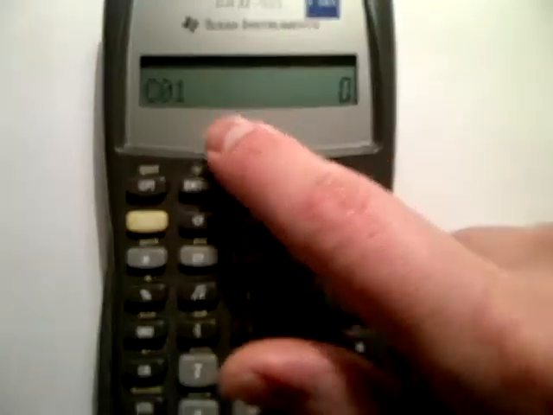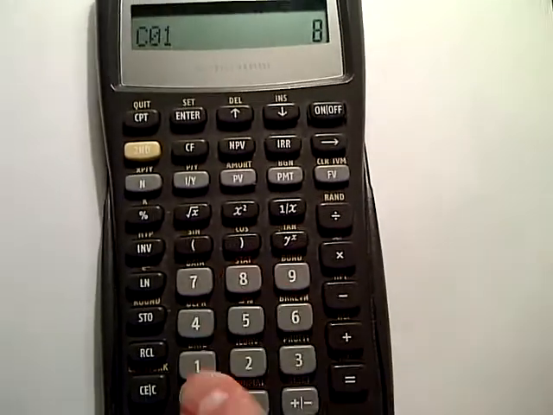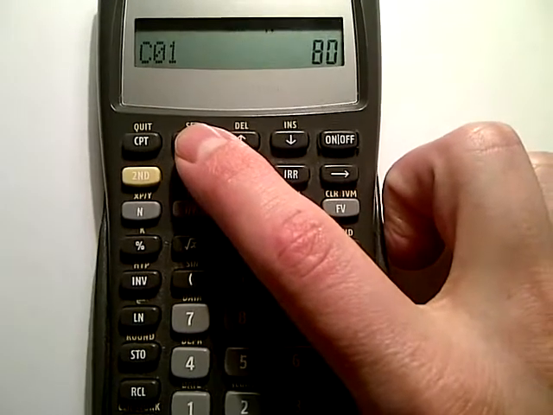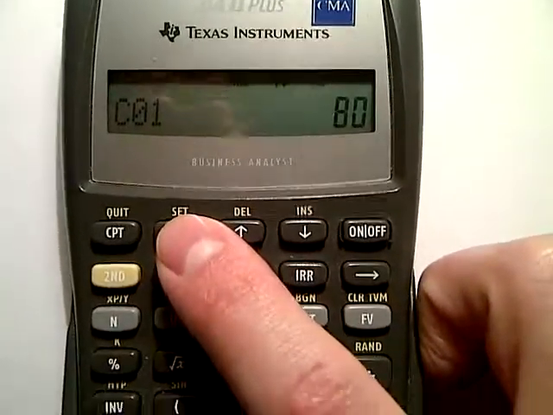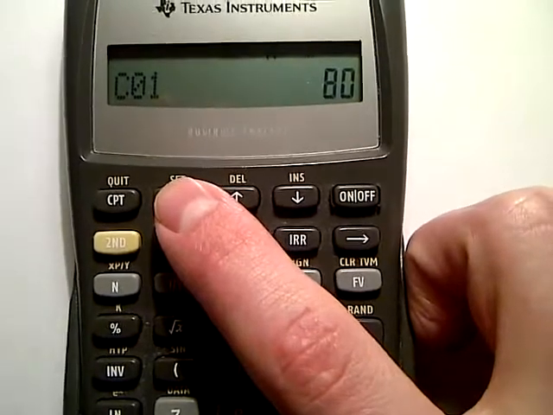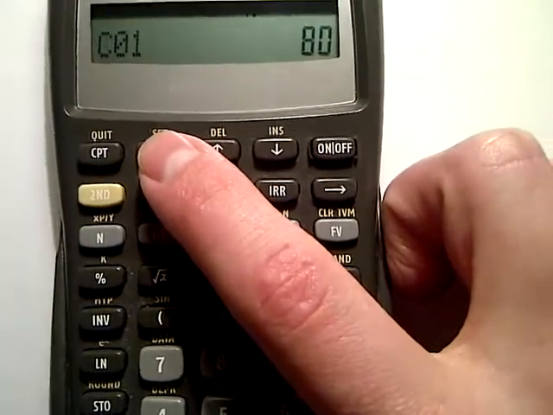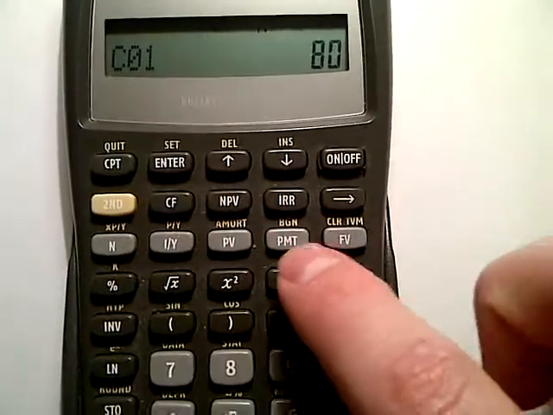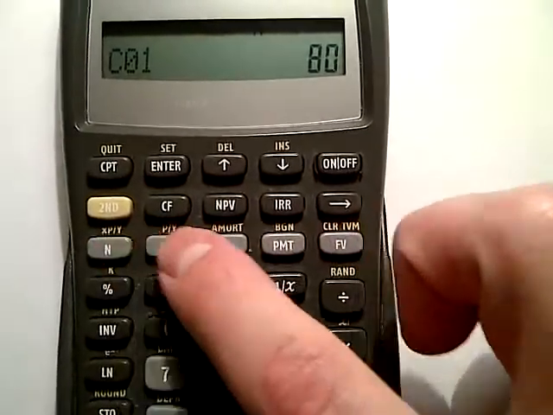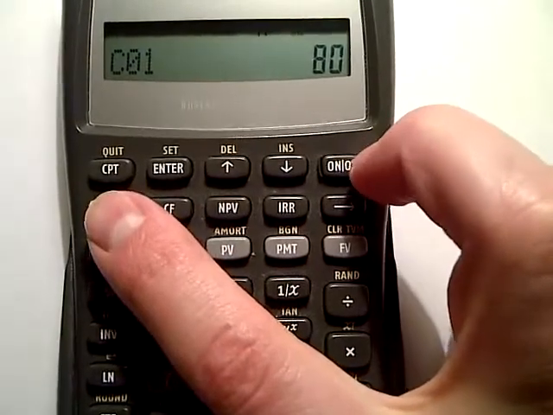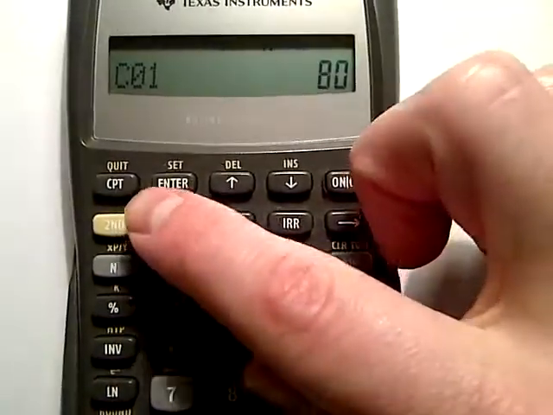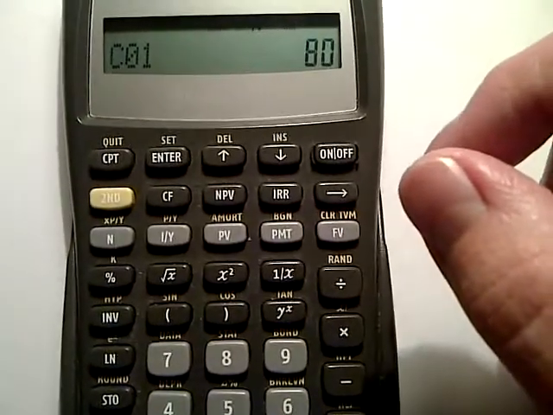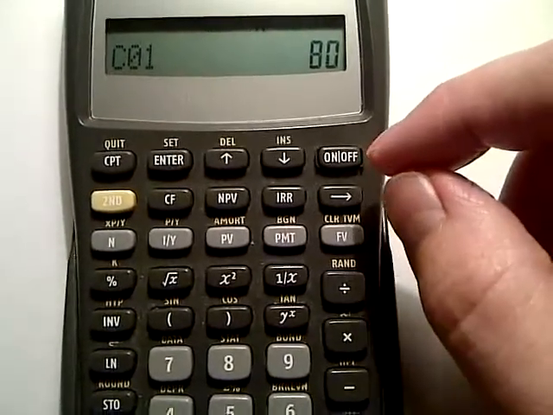Now you're in your cash flow at time 1. So that's going to get you $80 at time 1, and it's the end of the year. And of course, if your cash flows happen at the beginning of the year, then you just do the same thing as in the time value of money function, where you just go second, payment, second, enter. That would switch it to beginning, but when I did all of these, essentially none of them required that.